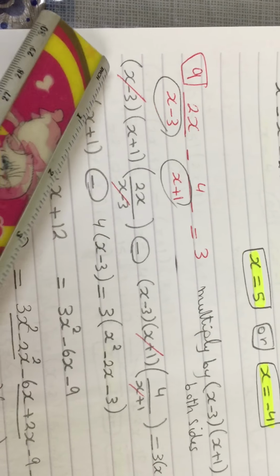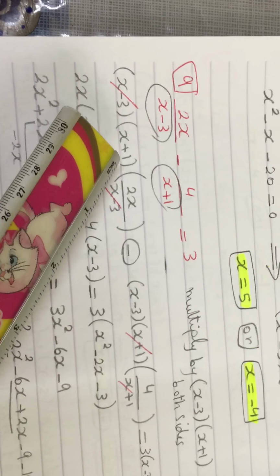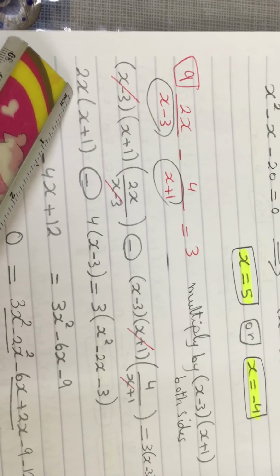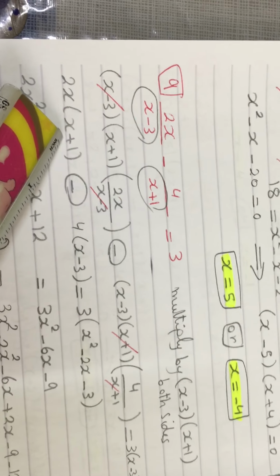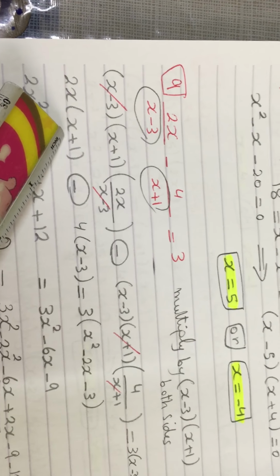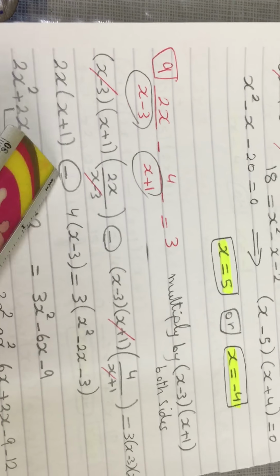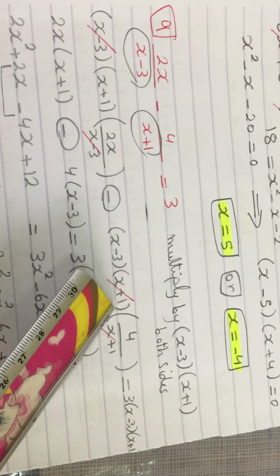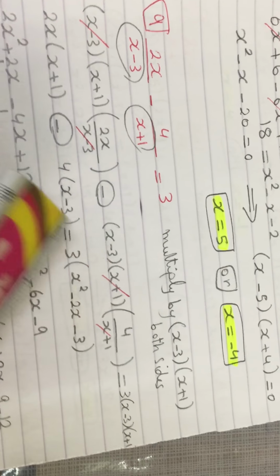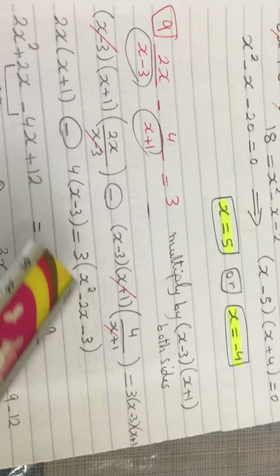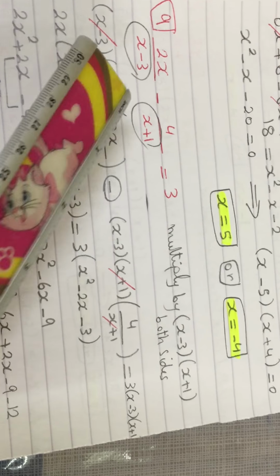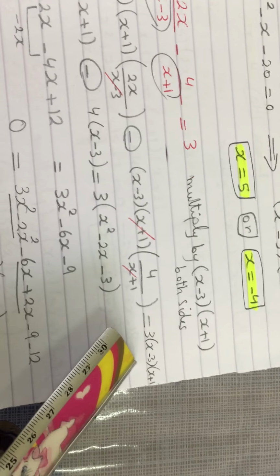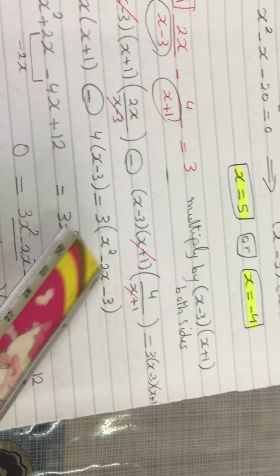Cancel x minus 3 with x minus 3, give you 1. What's left? X plus 1, multiply 2x. Let's arrange it. 2x multiply x plus 1. Change the order in multiplication, no problem. Negative. Multiply by this fraction, cancel x plus 1 with x plus 1, give you 1. What's left? 4 multiply x minus 3. And on the other side, 3 multiply the two brackets.